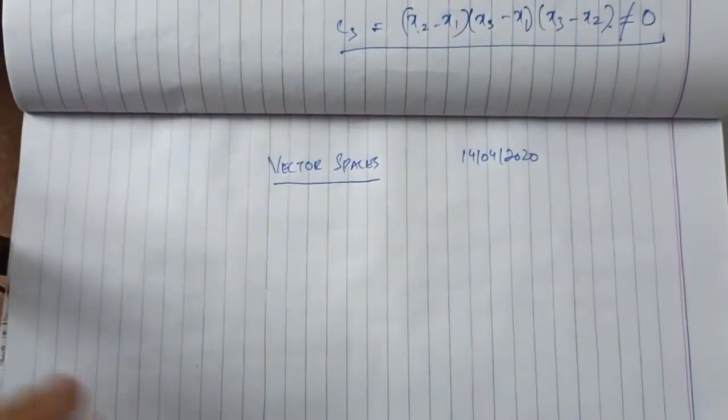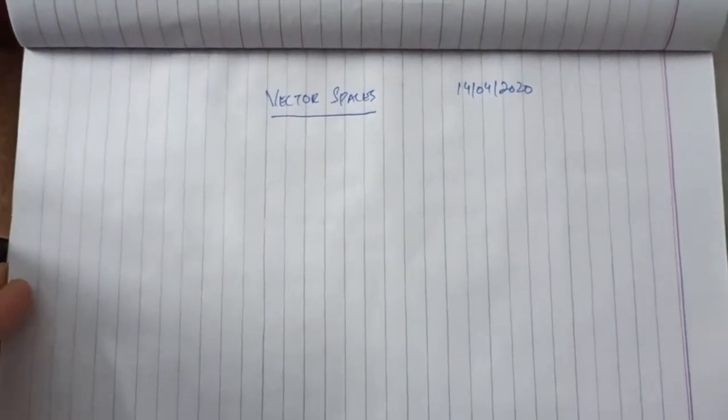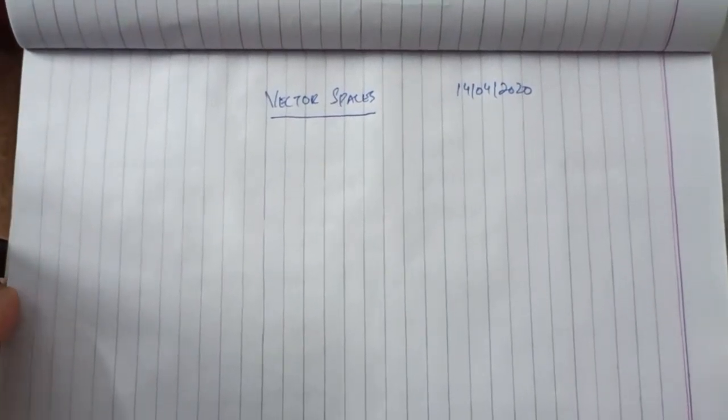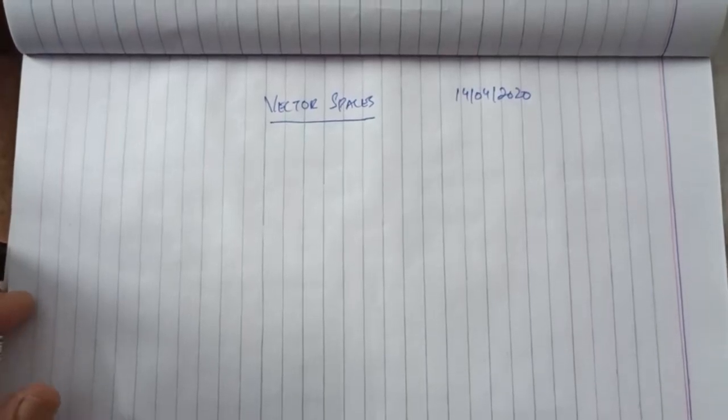So before we start with the details of vector spaces, there are a few things that we should define before we really understand a vector space.